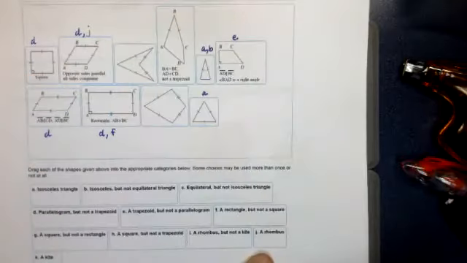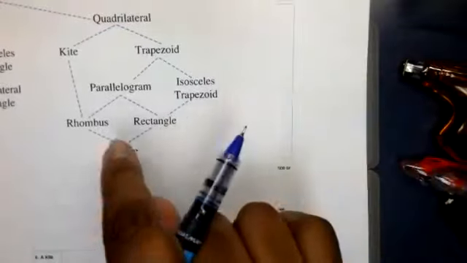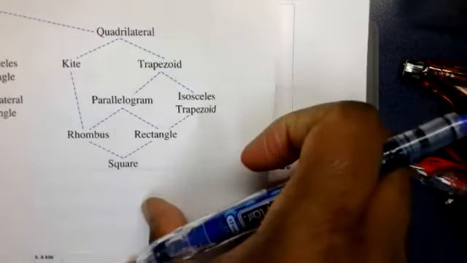Now, what about a rhombus itself? Well, that would be this right here. That would be under J. And also something else that's a rhombus: that square right there. That too is a rhombus, because based on the hierarchy of polygons, a square is considered to be a rhombus.